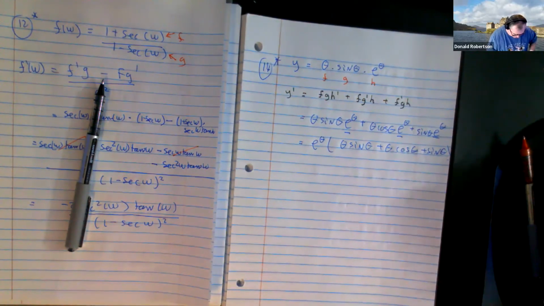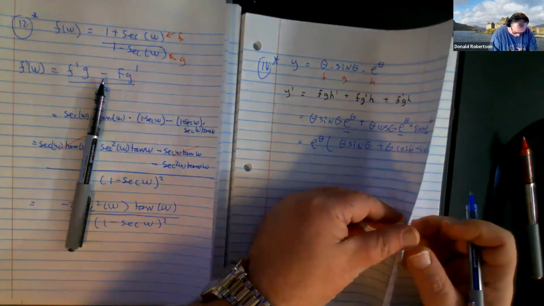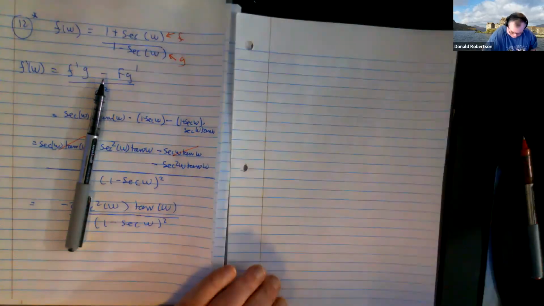So let's find equations of tangent lines now. When you start off with, oh, yes.